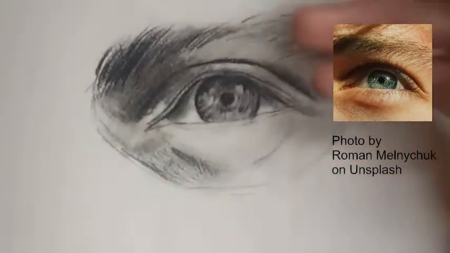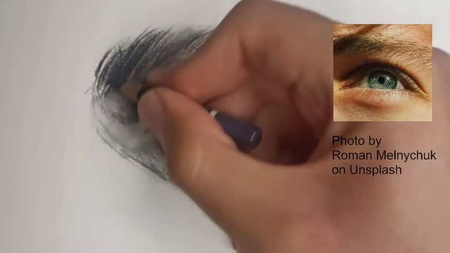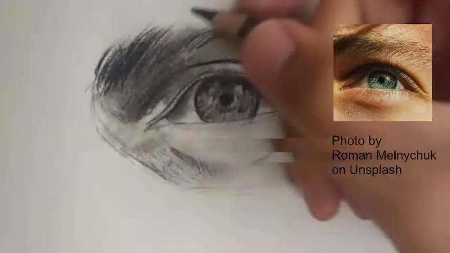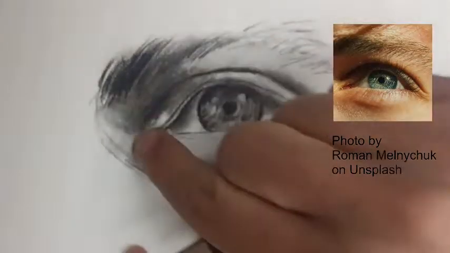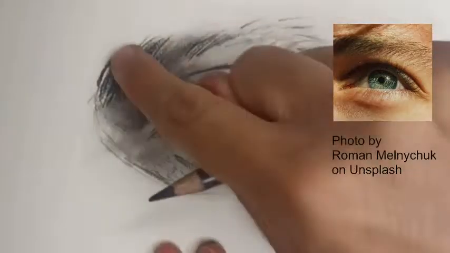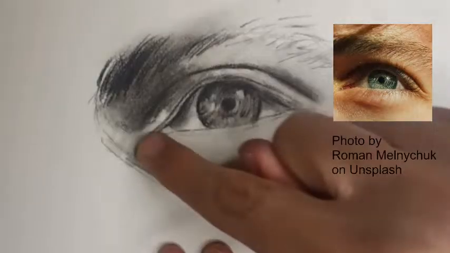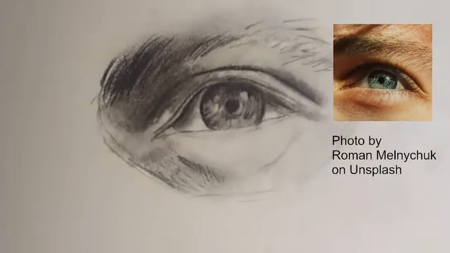So I'm making this area darker because I think there are some shadows in this area. Using my fingertip.